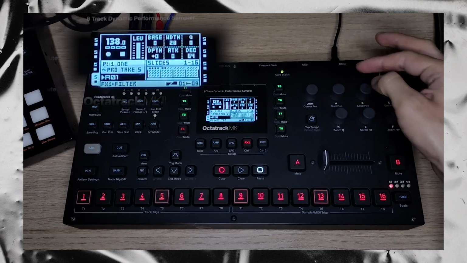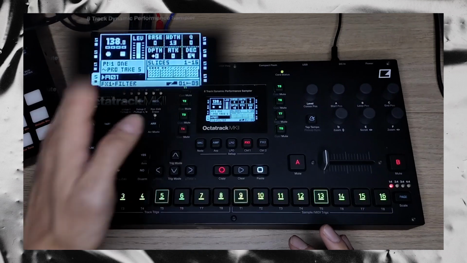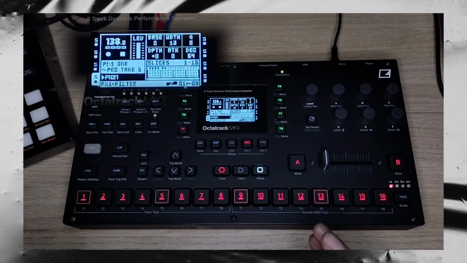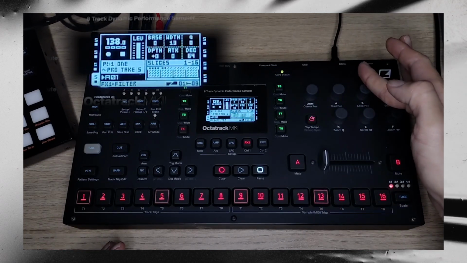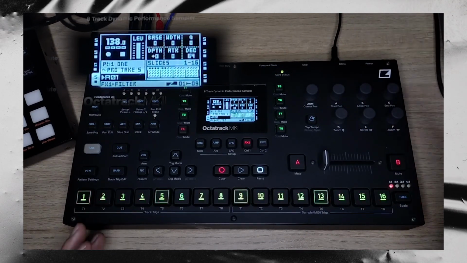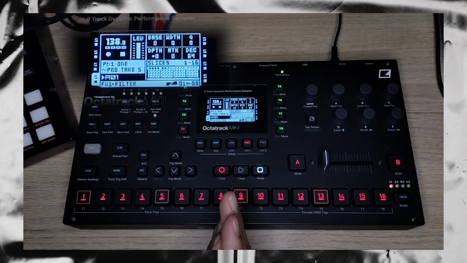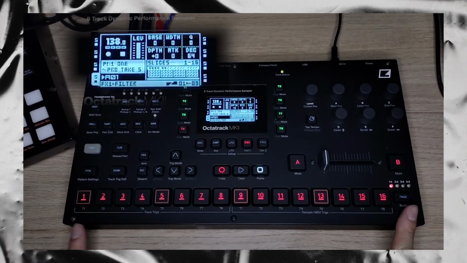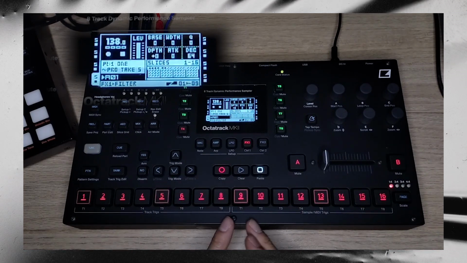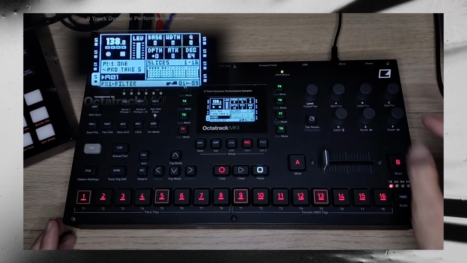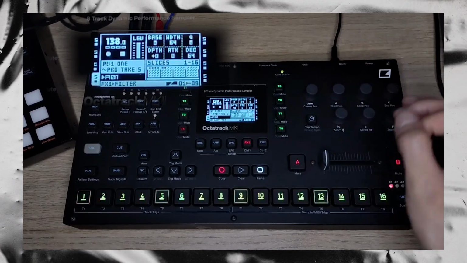So let me assign an LFO to this filter, and just bear in mind that most of the LFOs of the Octatrack are already set to go positive and negative. So if I want the LFO to affect the whole frequency range of the filter, I will have to put my filter in the middle so the LFO can go up and down. If I put the filter all the way up, it will go just one direction and it won't go in the full range. We have 127, and 64 is usually the middle point for this.